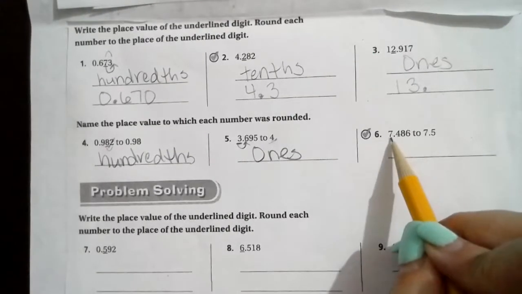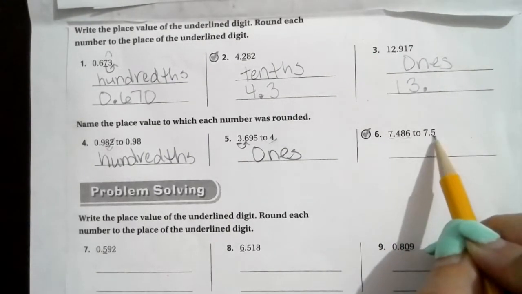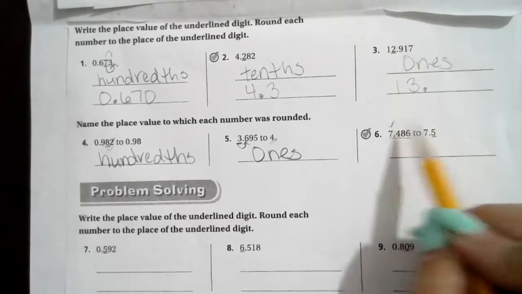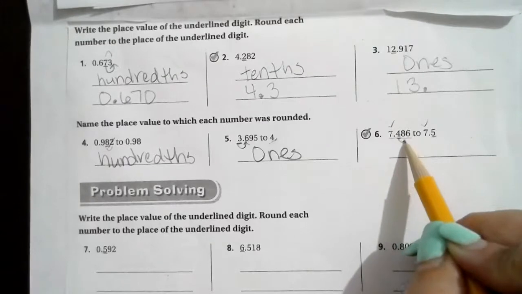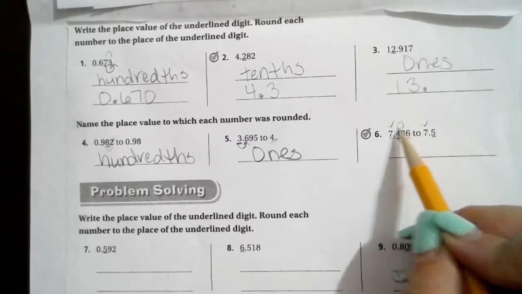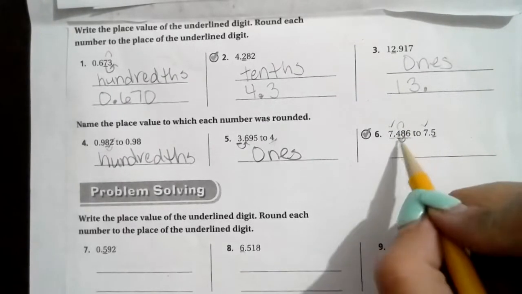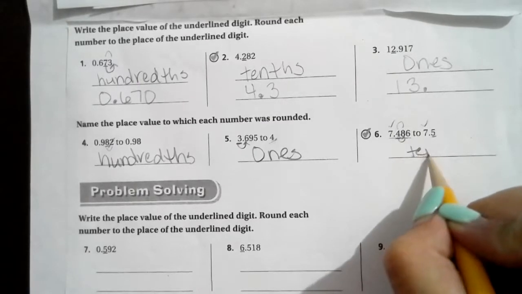Here I have 7.486, and it turned into a 7.5 right there. So 7 stayed 7 in the decimal. And then that 4, I look near, it's an 8. That 8 would have made that 4 turn into the 5. So they rounded in the tenths place.